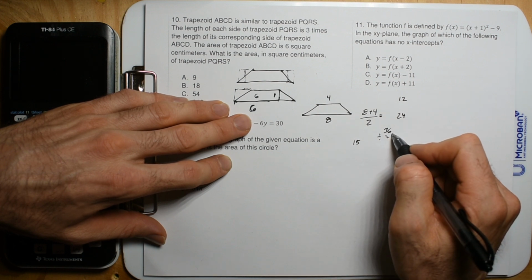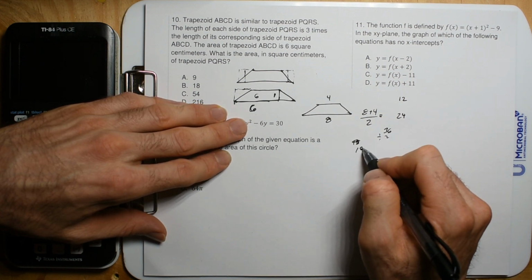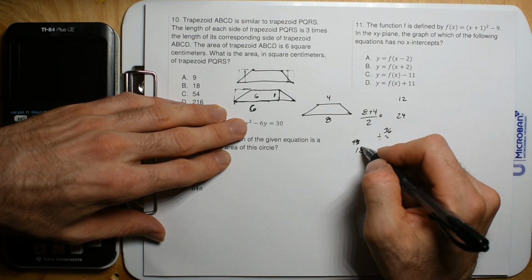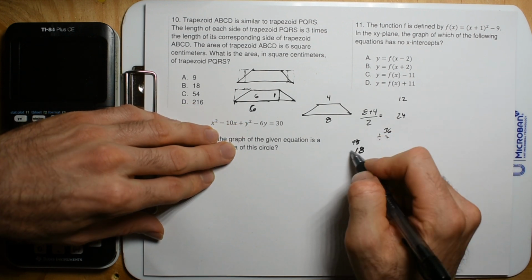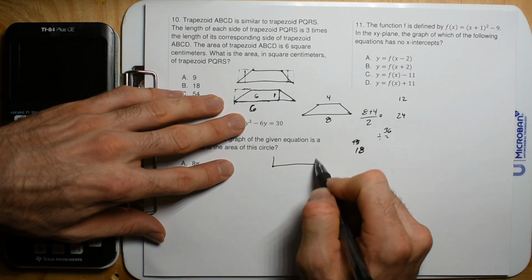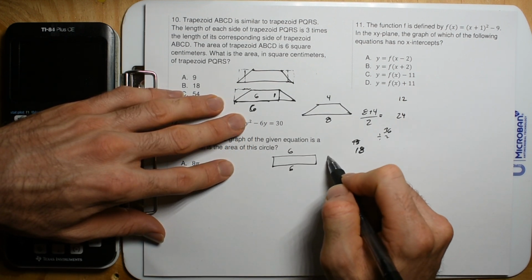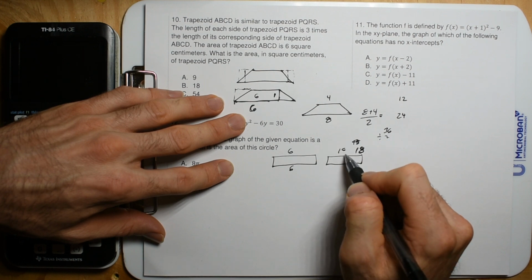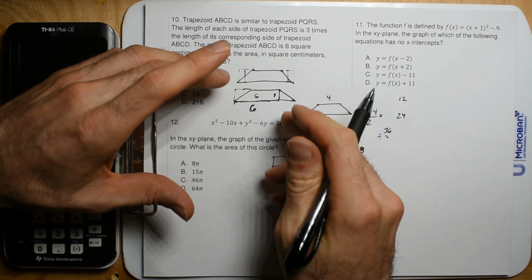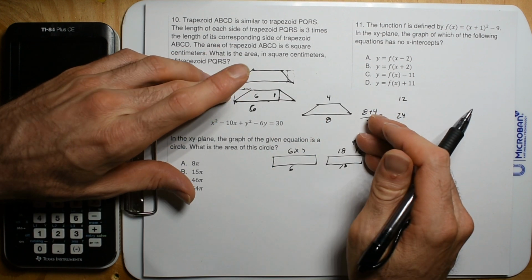15.5? Wait, 36 divided by 2 is 18. Oh yeah, because it's 15 and then plus 3. It's 18. Okay, so that would be the average of that. Now let's see if that makes sense if we just had a box that was 6 times 6 and then we increased it to 18. 3 times 3, that would be 18. Yes, so whatever we do to the square, we do to the trapezoid.